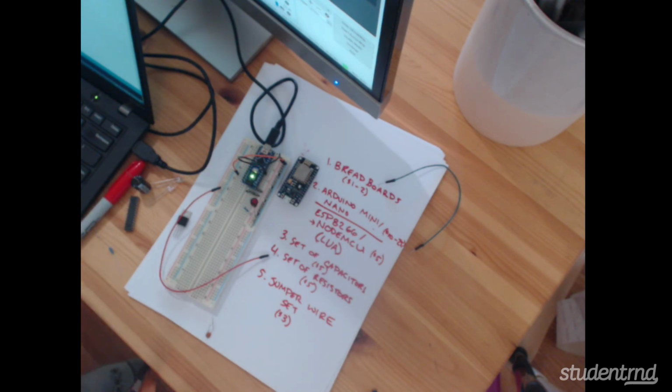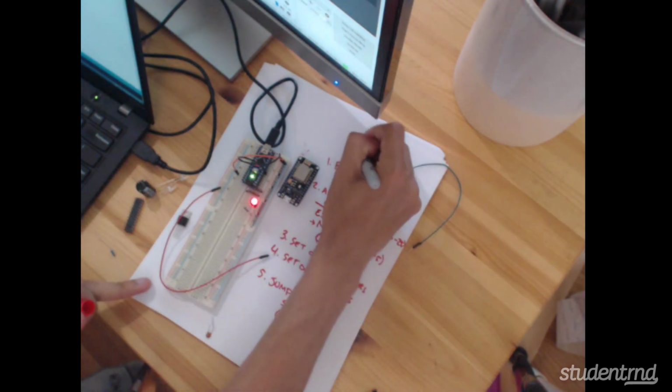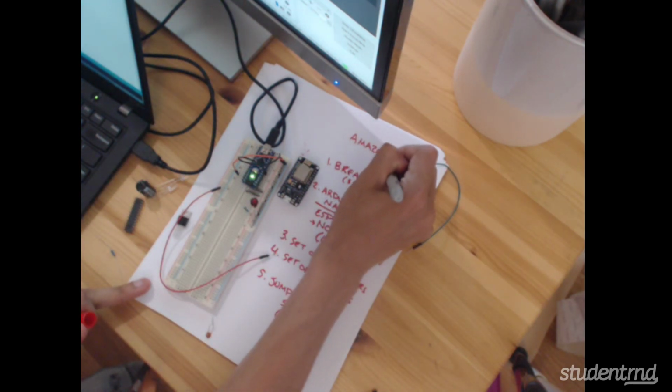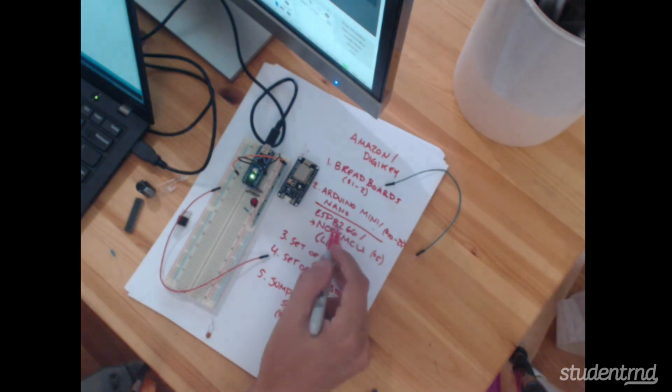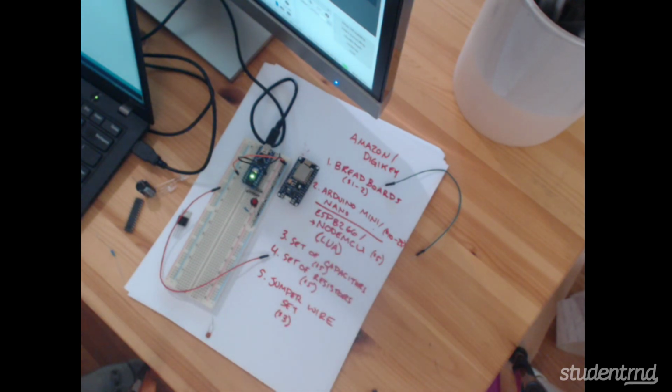So you can buy all of these from Amazon. You can buy all of them from DigiKey as well. I think the only thing you can't get on DigiKey is the Arduinos or the ESP8266. If you get more into electronics, you'll eventually start using something like DigiKey anyway, so I totally recommend just trying it out.